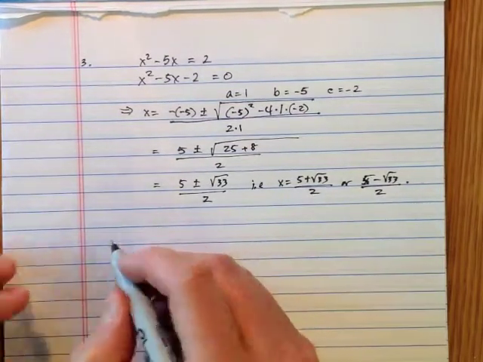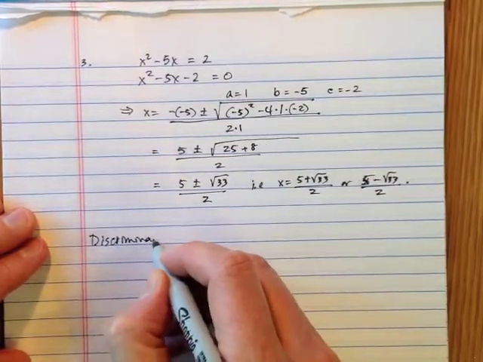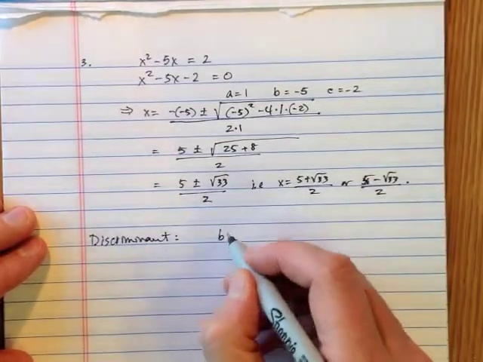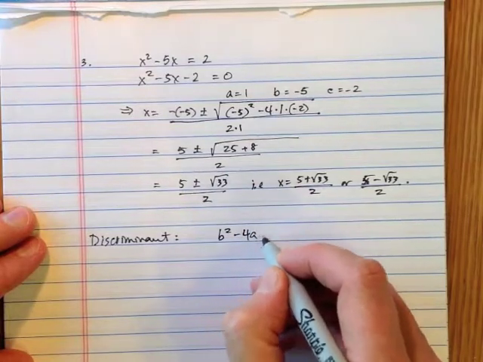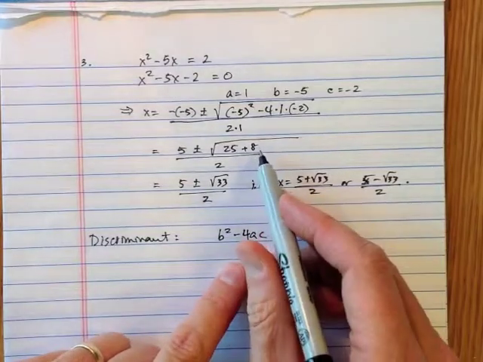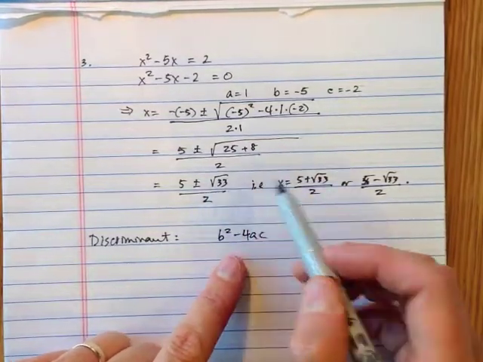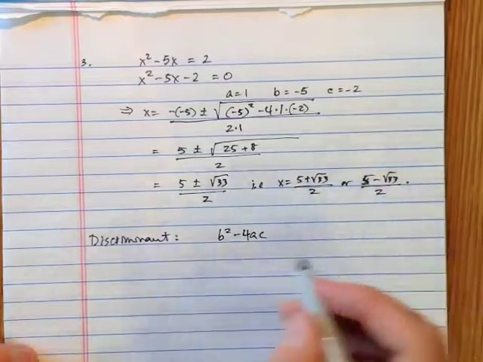This thing in the quadratic formula that appears under the radical, the b squared minus 4ac, is called the discriminant, because when the discriminant is positive, like in this last example, then you can take the square root of any positive number and you get these two different solutions.